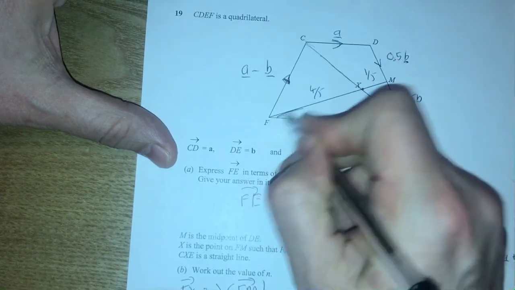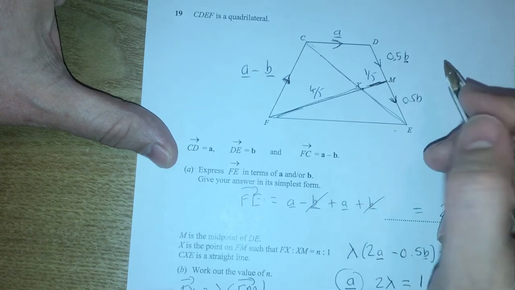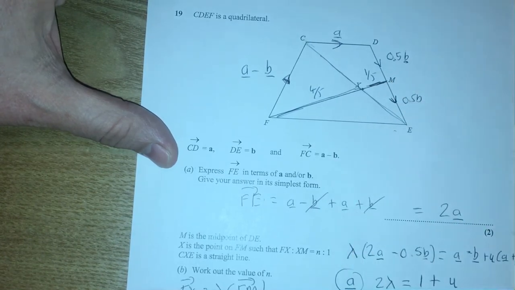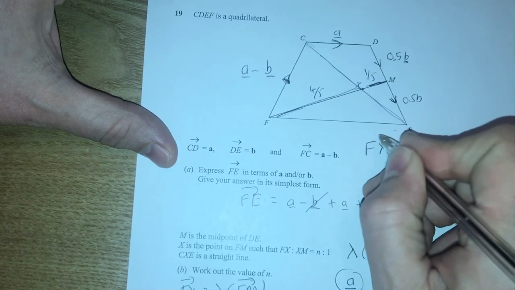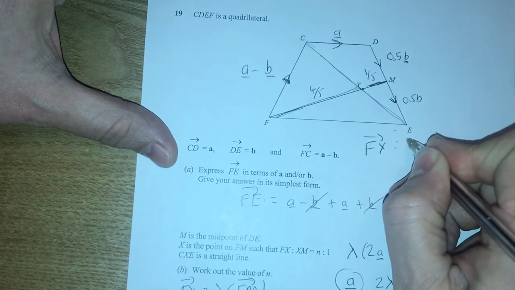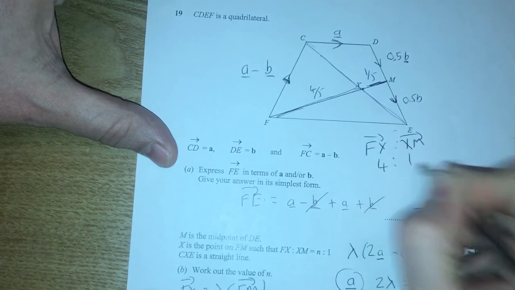So this bit is 4/5. This is a fifth. That would render the ratio, if we look FX to XM, to be 4:1.